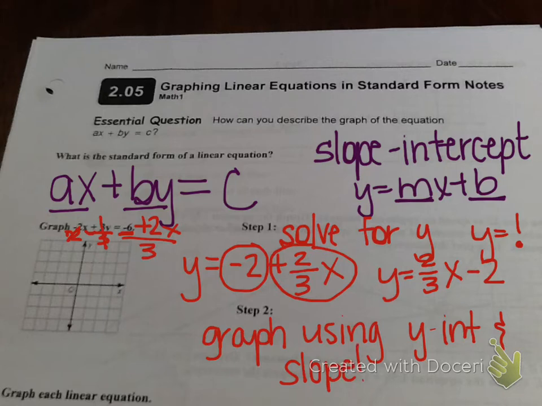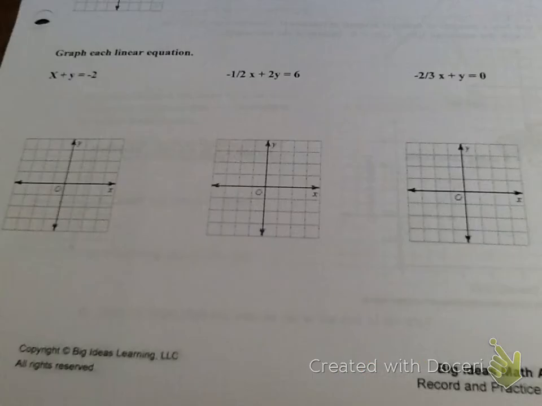So if I were to graph this, I would start at negative 2, and I'm going up 2 over 3. So my line will look like this. Once again, my line goes the whole way through the graph. No short, stubby lines. Alright, moving on.